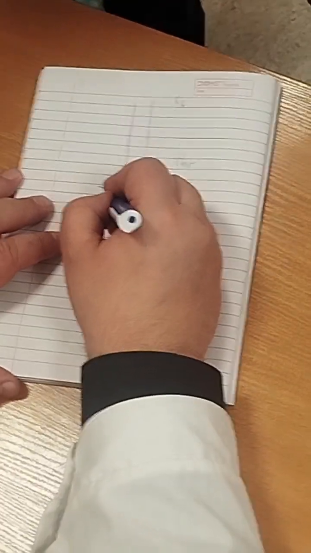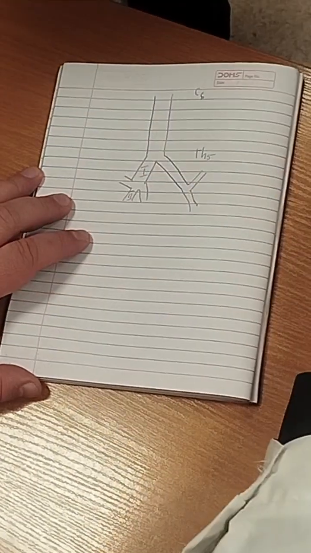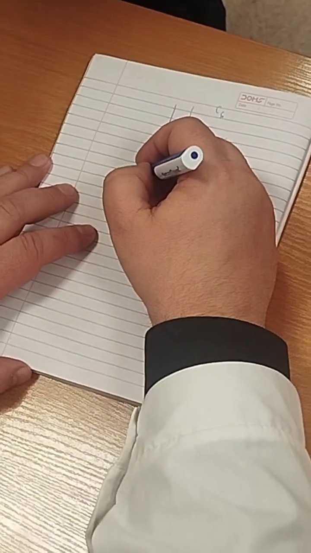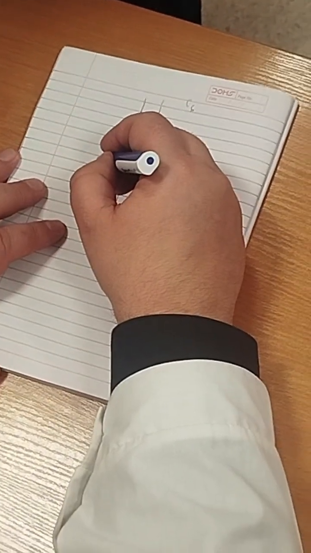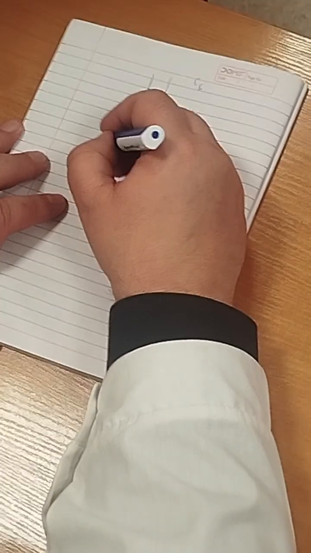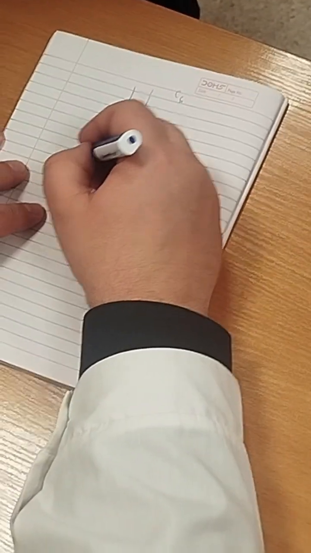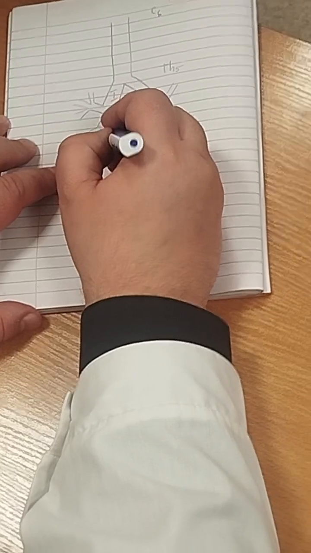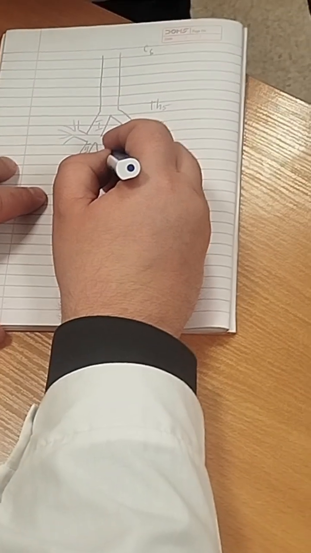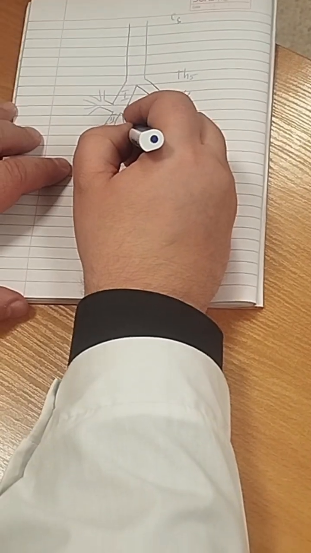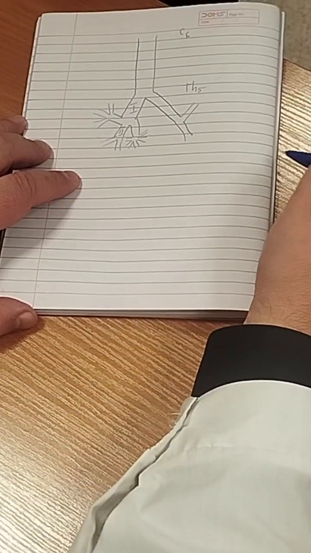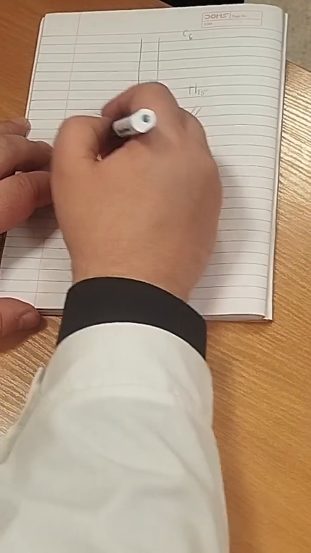Lobar bronchi are bronchi of the second order, and they subdivide into segmentary bronchi. Three segments in the superior lobe of the right lung, two segments in the middle lobe, and five segments, 1, 2, 3, 4, and 5, in the inferior lobe.